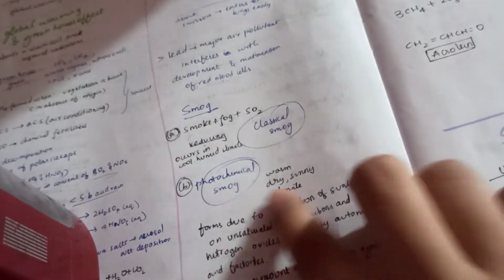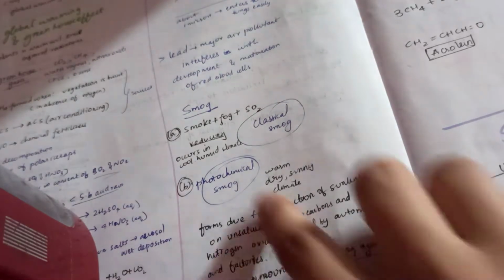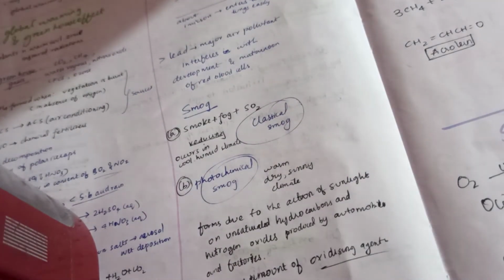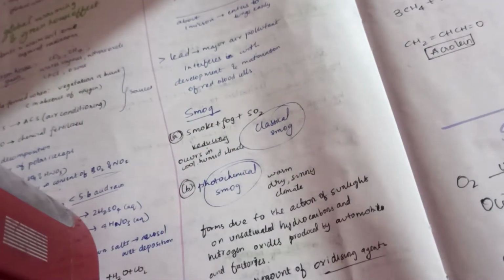And photochemical smog. Yeah, a question was asked based on photochemical smog. Photochemical smog occurs in warm, dry and sunny climate. It forms due to the action of sunlight on unsaturated hydrocarbons and nitrogen oxides produced by automobiles and factories. It has a high amount of oxidizing agents. This is the reducing smog, this is the oxidizing smog.